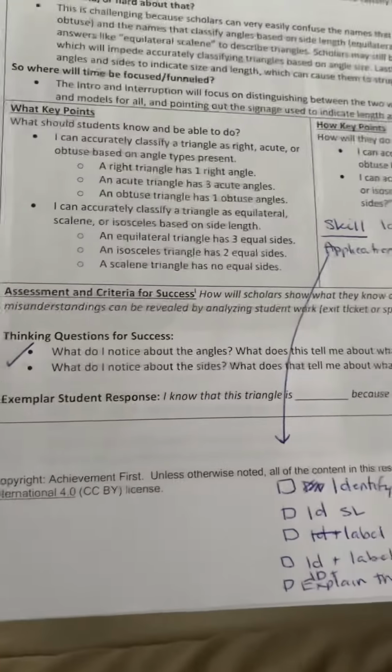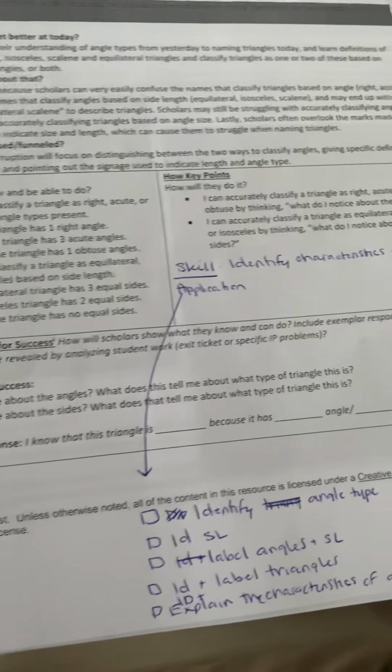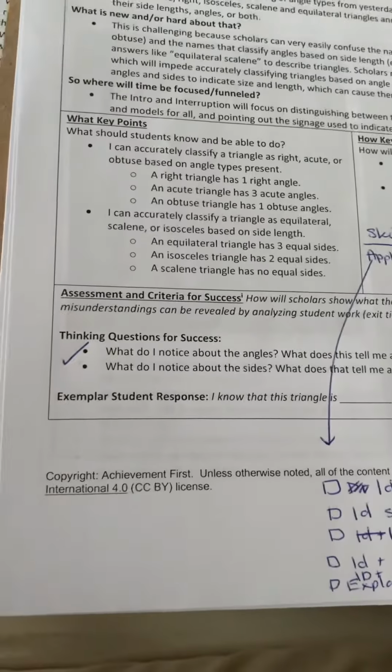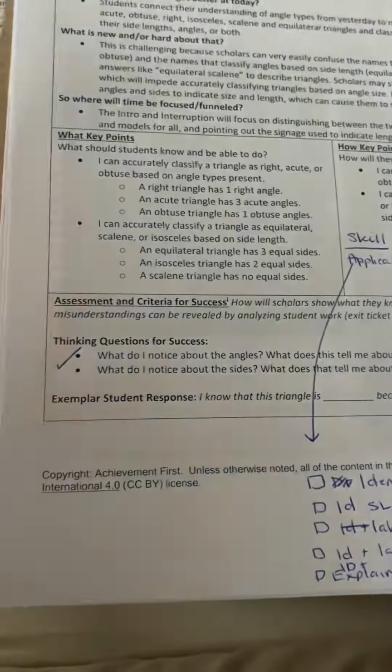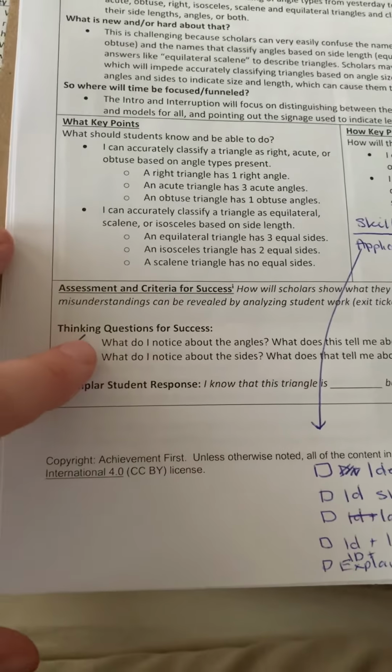I actually think their questions are good. What do I notice about the angles? What does this tell me about the type of triangle this is? What do I notice about the size? What does that tell me about what type of triangle this is? I kept these the same because the last 2 days were too leading in their questioning, and this is less.